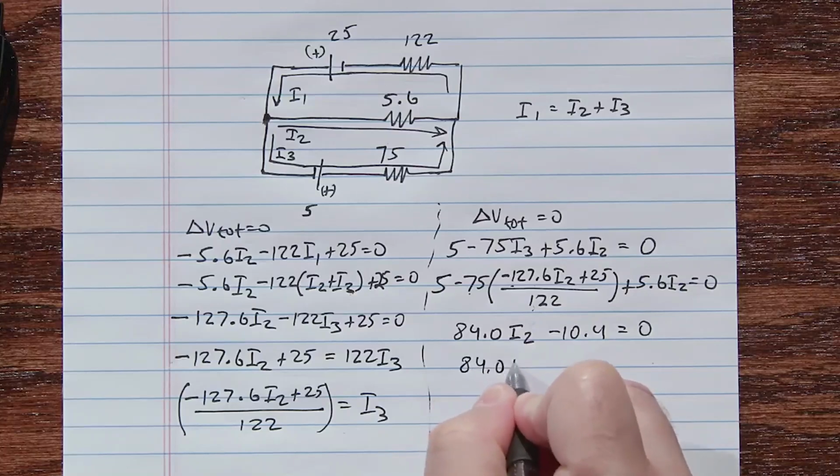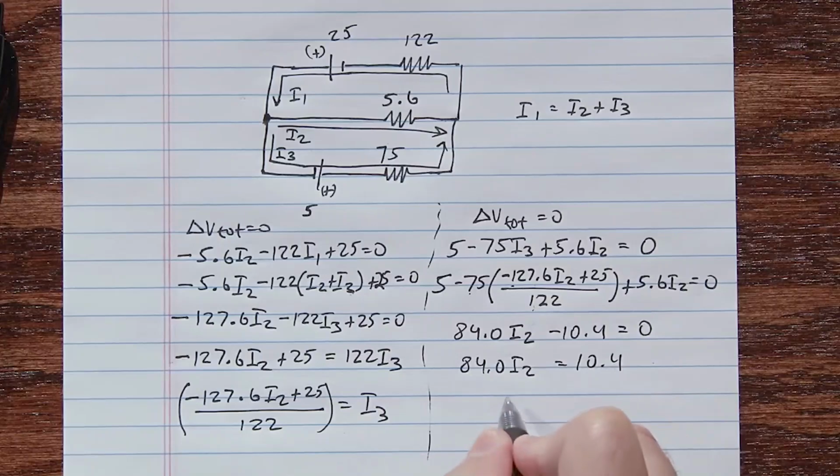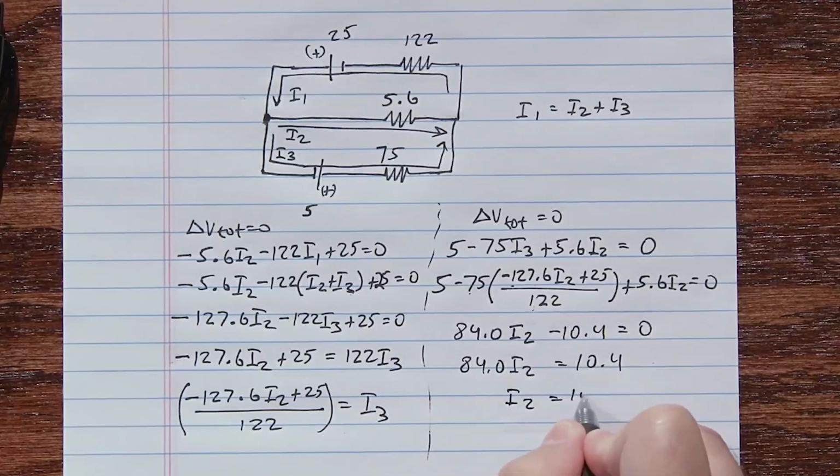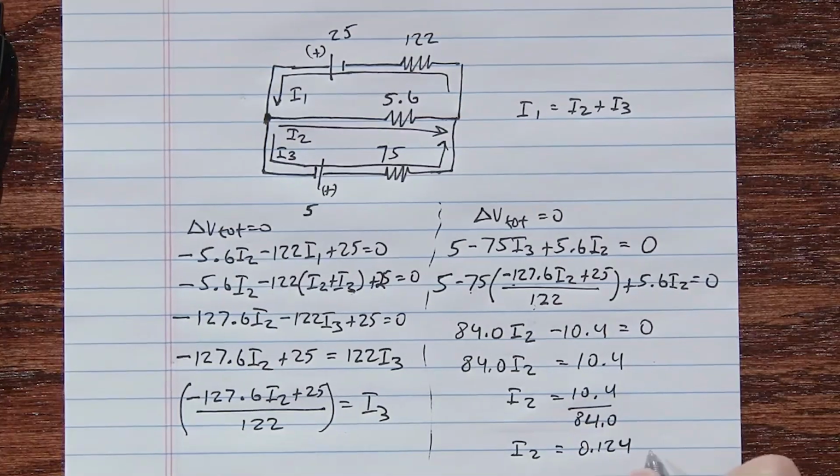So 84.0 I2 is equal to 10.4, or I2 is equal to 10.4 divided by 84.0. And that would be 0.124, in basic metric units of current, which are amperes.